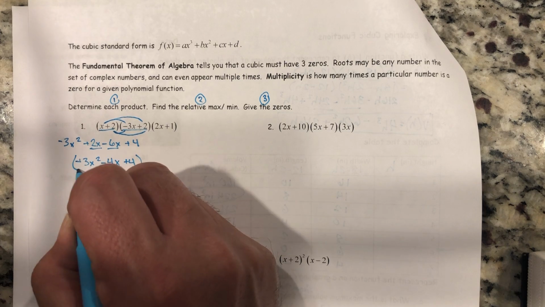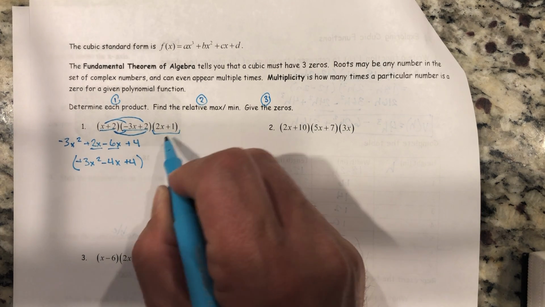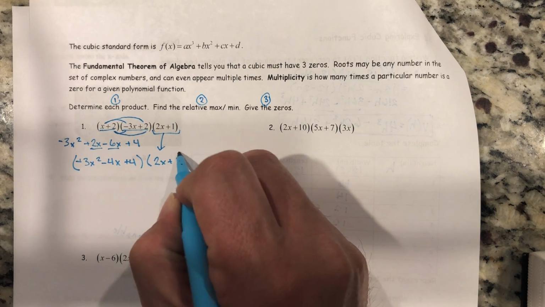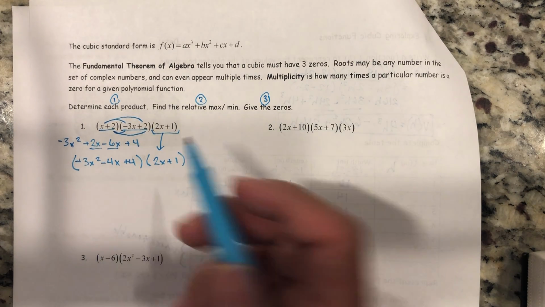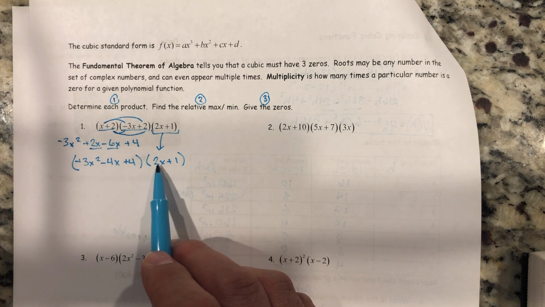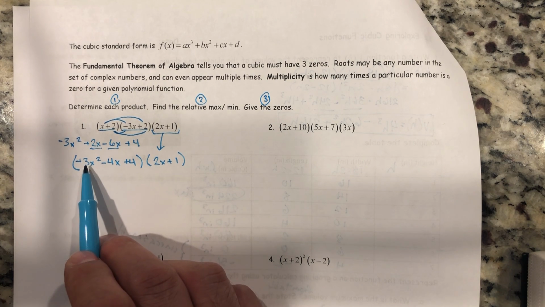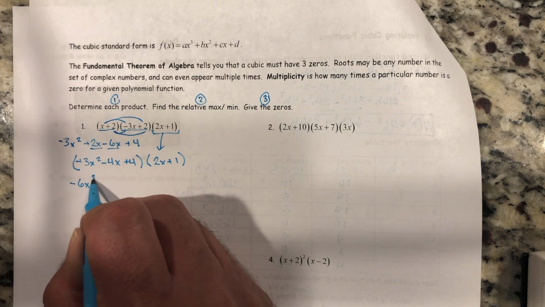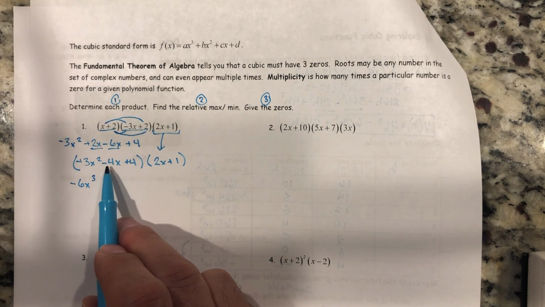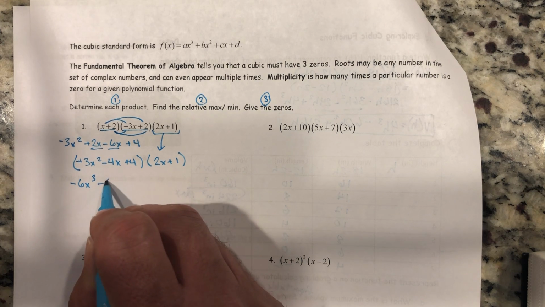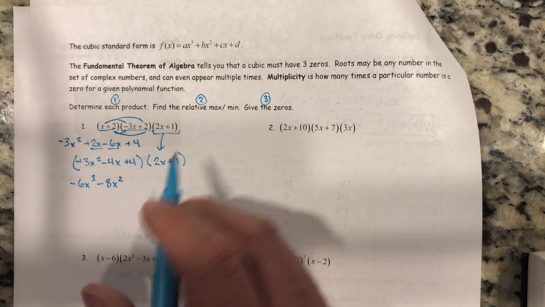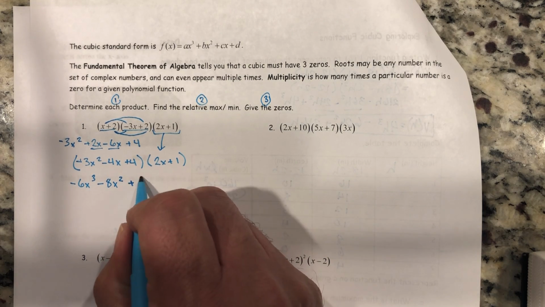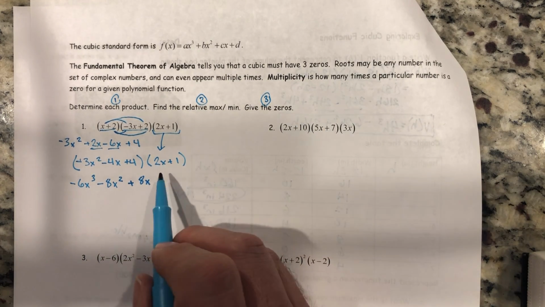Okay, all this is still in parentheses, and now I'm going to drop down this term so that I can multiply it to all 3 terms here. So now I'm going to do this 2x times negative 3x squared. So that gives me negative 6x cubed. 2x times negative 4x, negative 8x squared. 2x times a positive 4, which gives me a plus 8x.